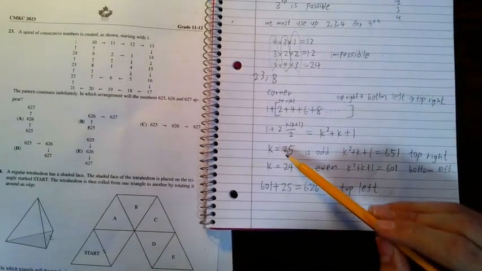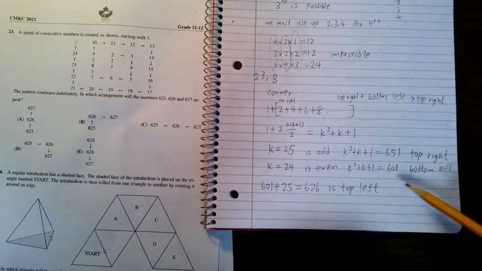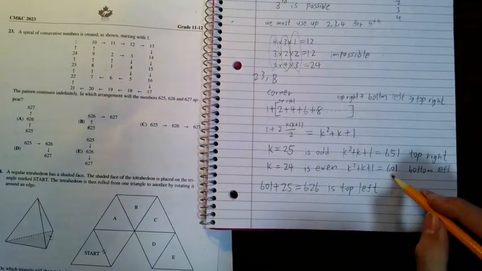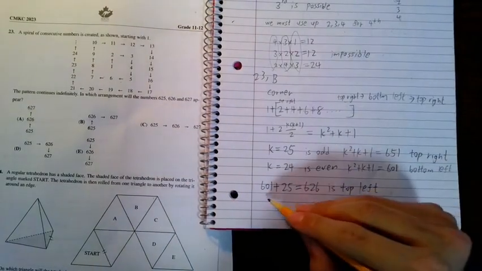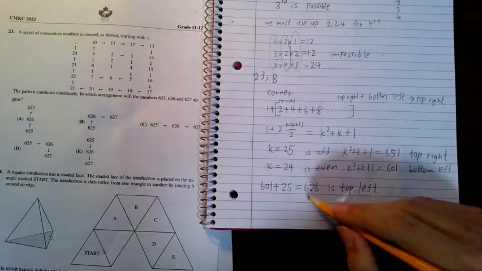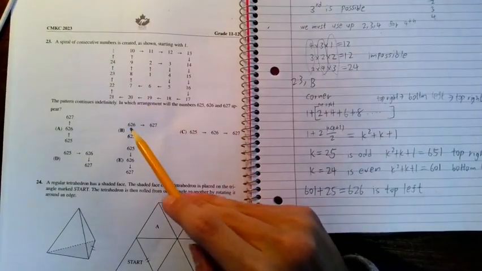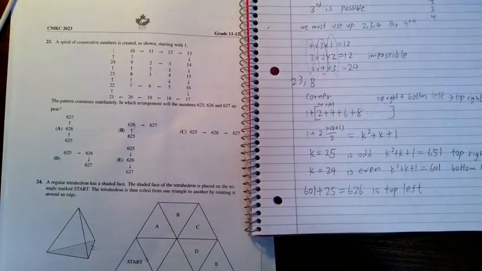So we substitute K equals 25, this is the value we got. K equals 24, this is the value we got, and this is the value of bottom left, and then we plus 25, that's going to be our top left. 626 is going to be our top left. This matches this pattern here, so the answer is going to be B.